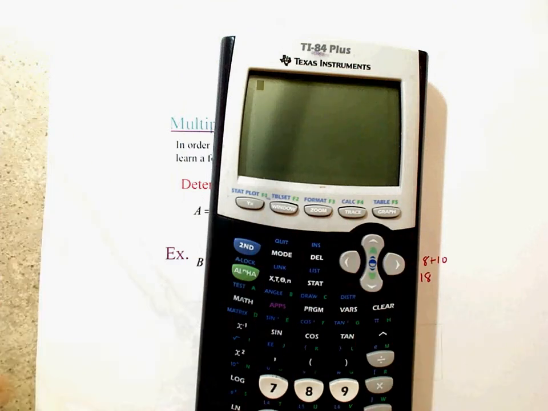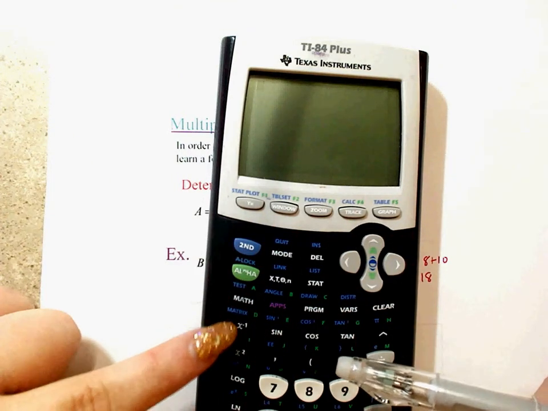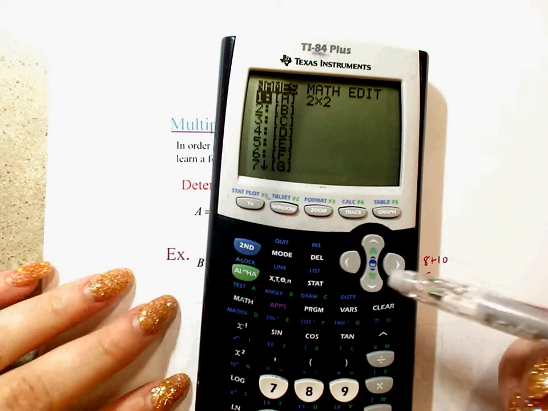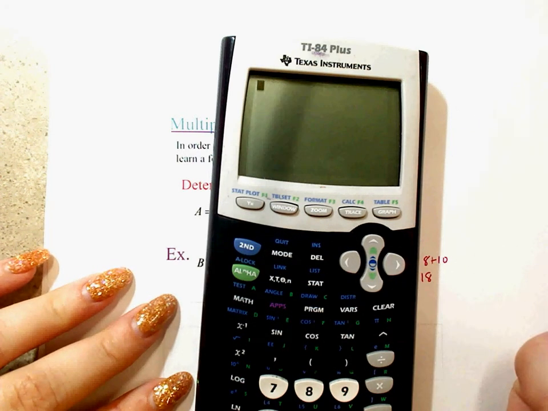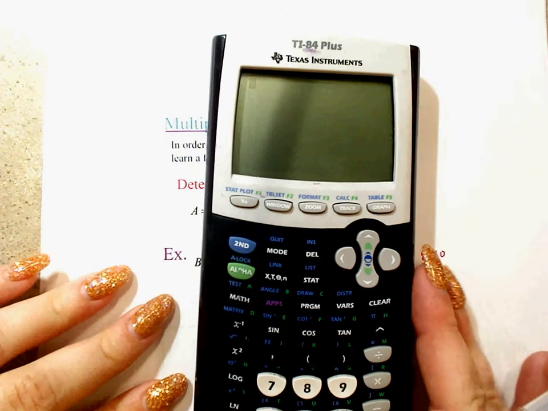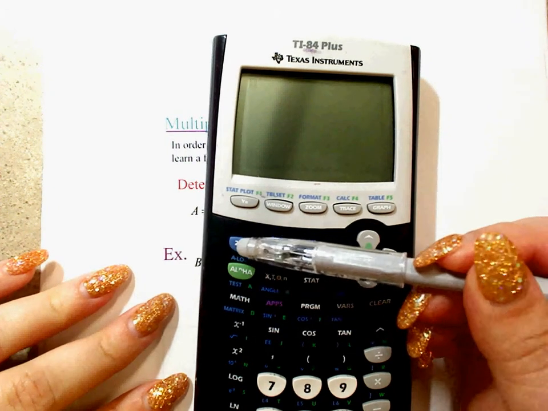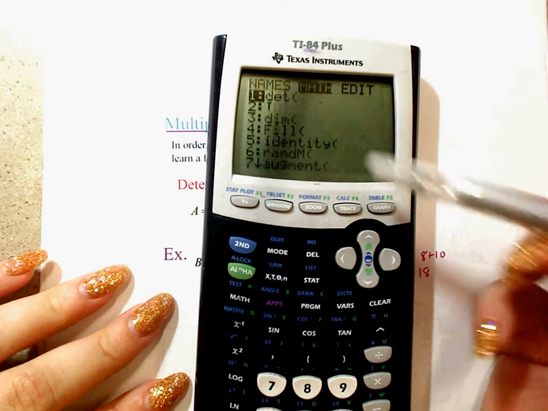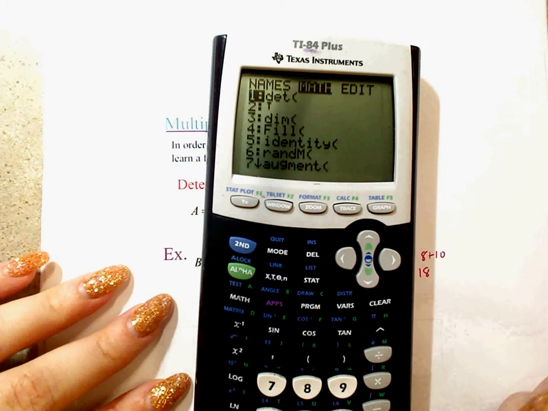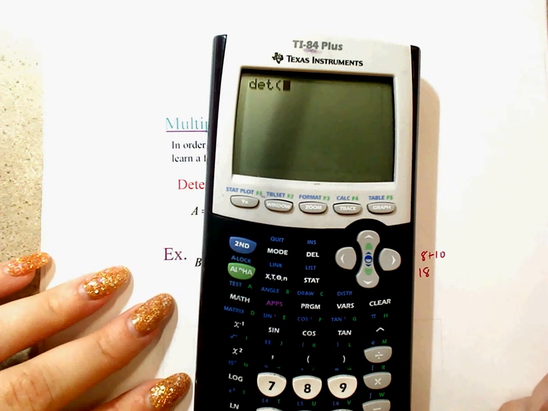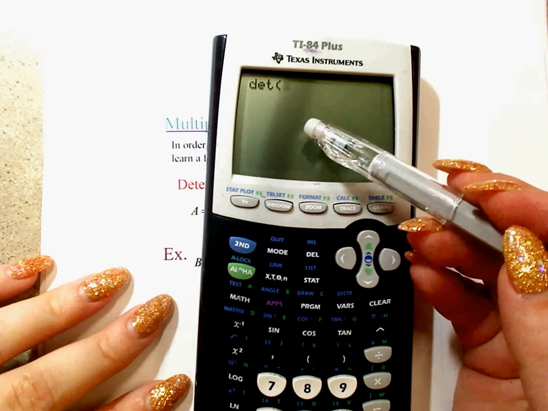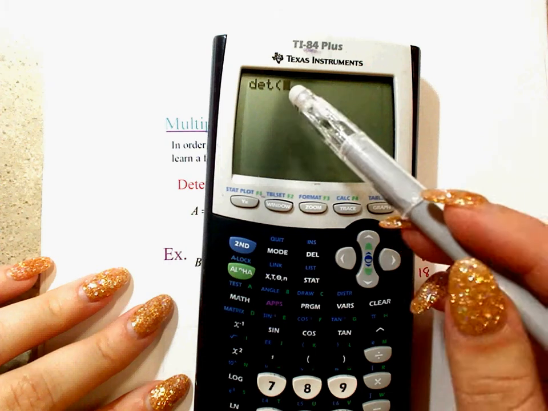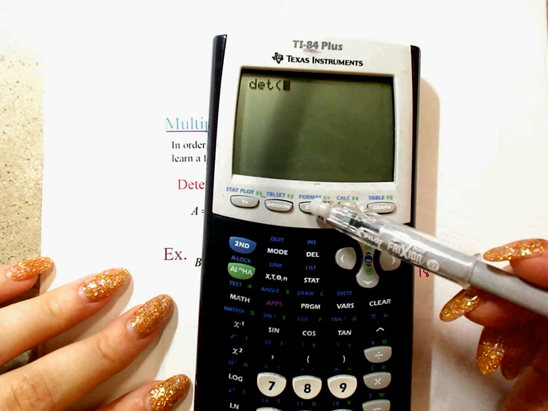So you might notice right here above this x to the negative 1 it says matrix in blue. So we're going to go second matrix. I'm going to do that in the home screen. So I'm going to go to second matrix, and I'm going to go over to math, and you see that the first thing is DET, determinant. Now what I was about to show you was how you can enter a matrix into the matrix editor and then just type in the variable, but I think we're just going to use the alpha zoom right here.